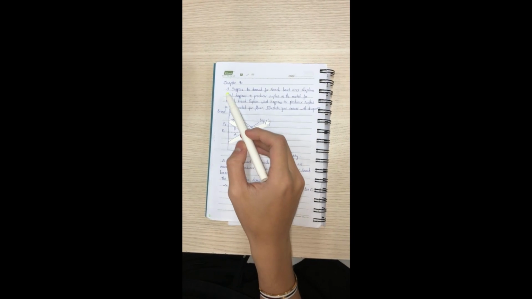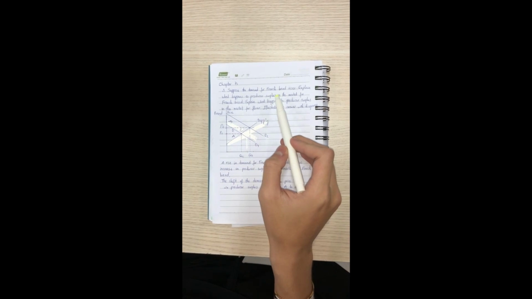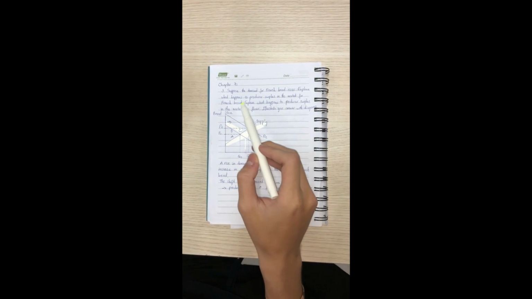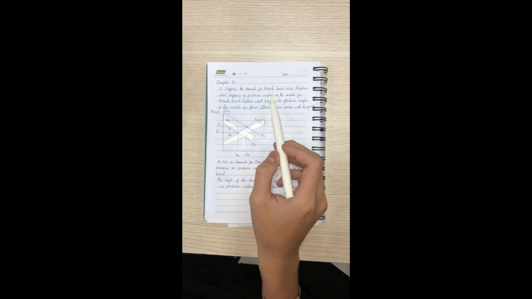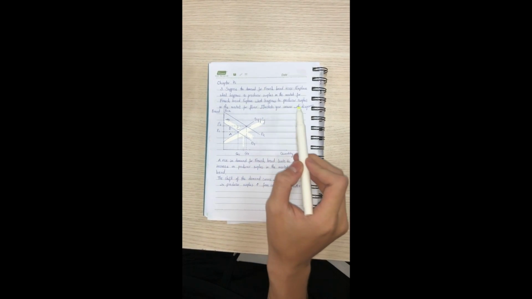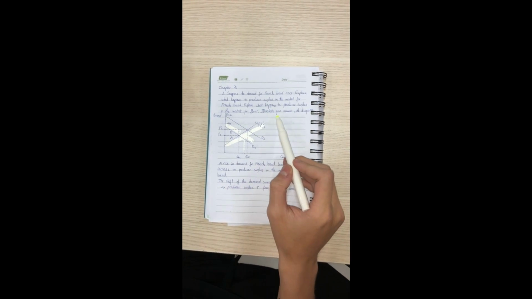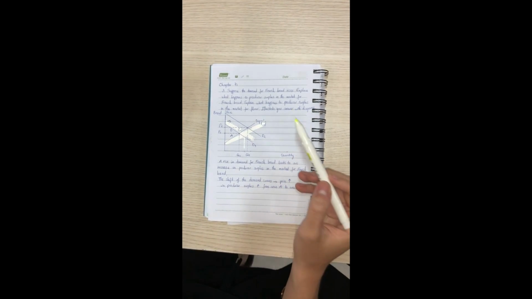So the next is question 3. Suppose the demand for French bread rises. Explain what happens to producer surplus in the market for French bread. Explain what happens to producer surplus in the market for flour. Illustrate your answer with a diagram.